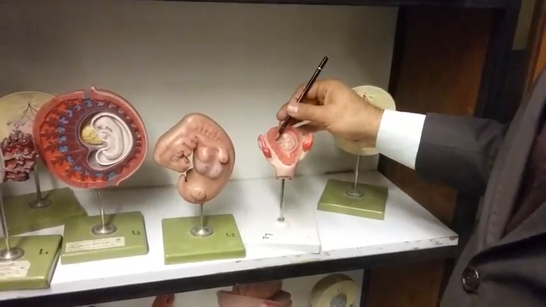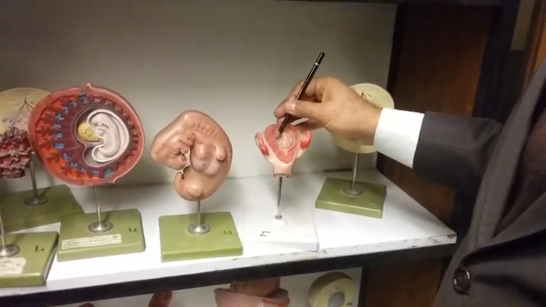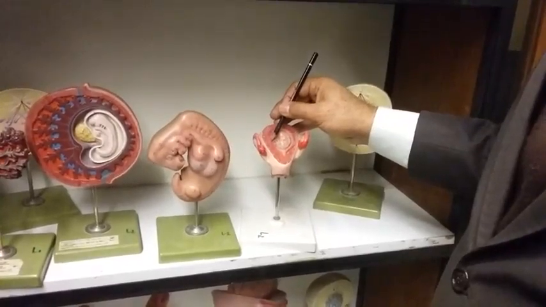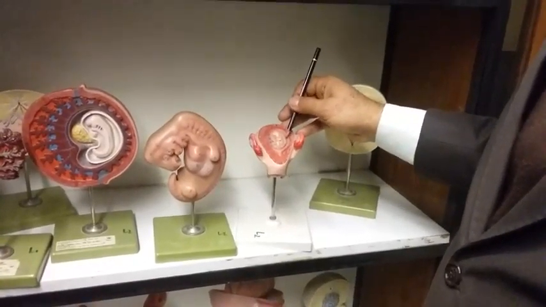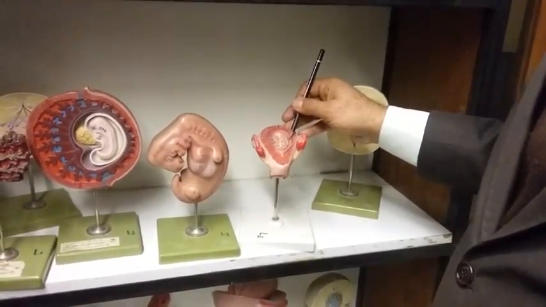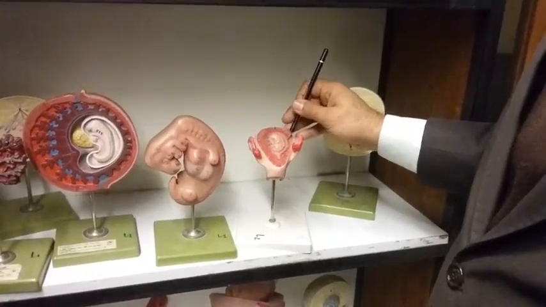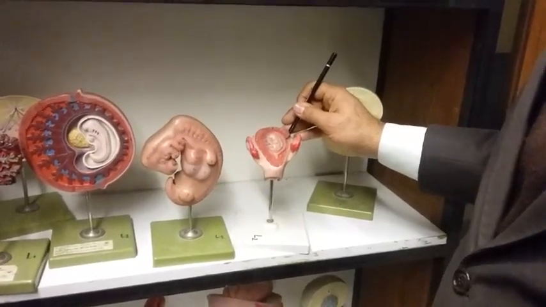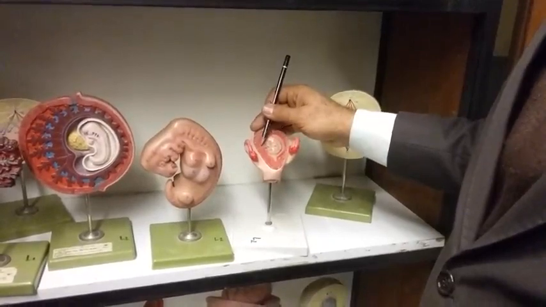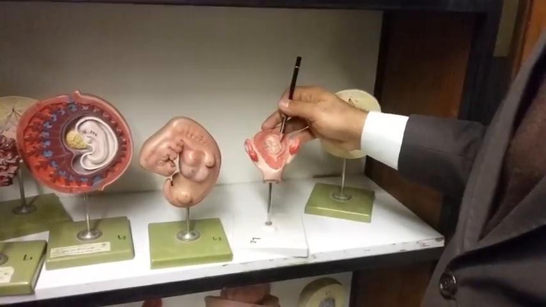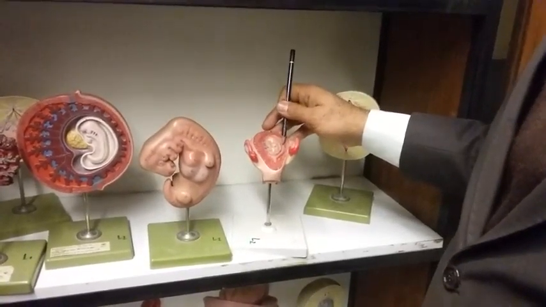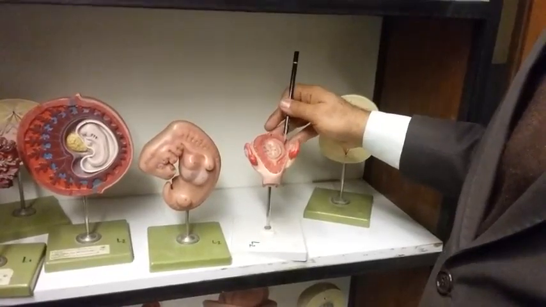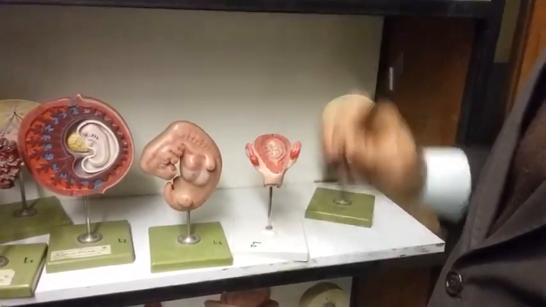This is the chorion frondosum attached to decidua basalis. This is the chorion laeve with the decidua capsularis. This is the decidua parietalis. So you have decidua basalis, chorion frondosum, decidua capsularis, chorion laeve, and decidua parietalis.